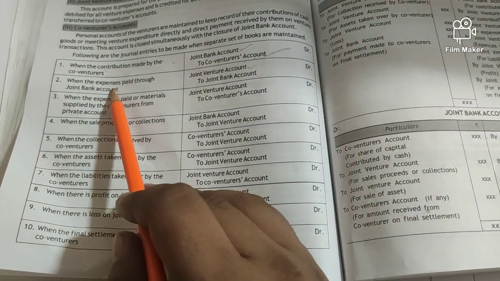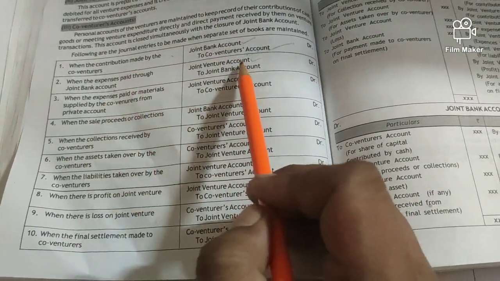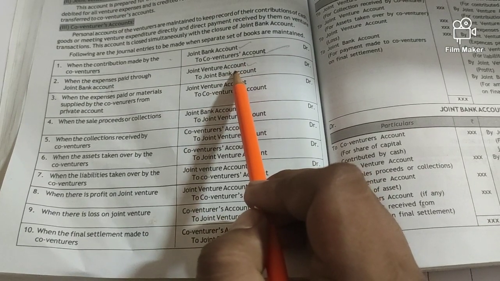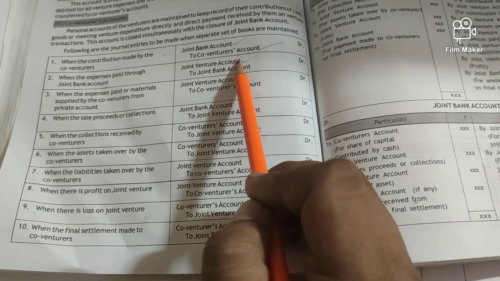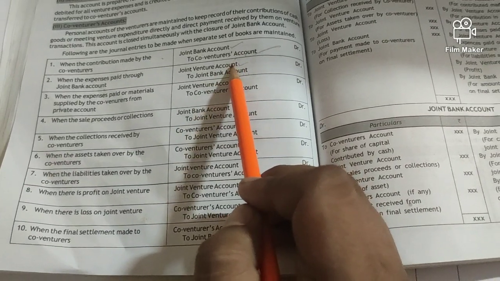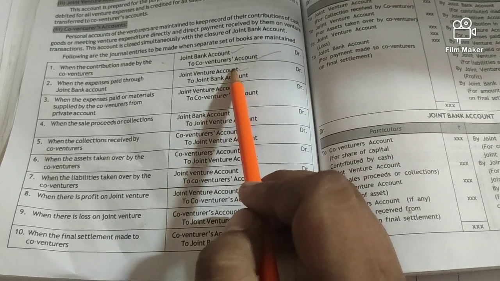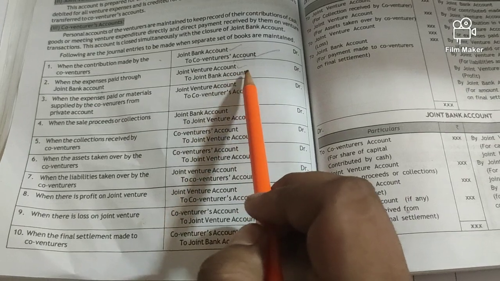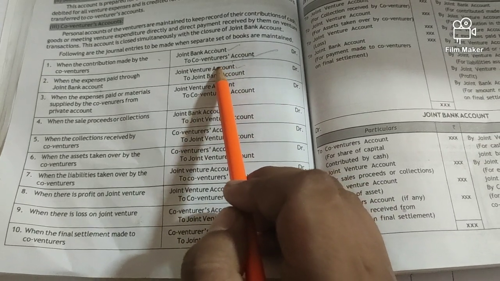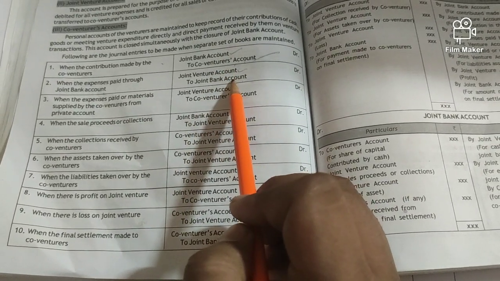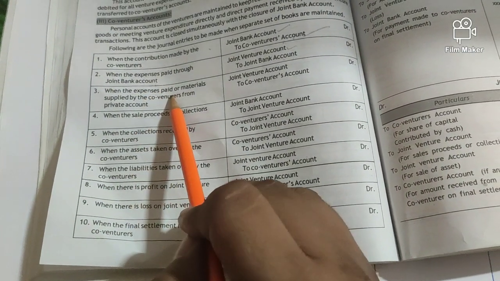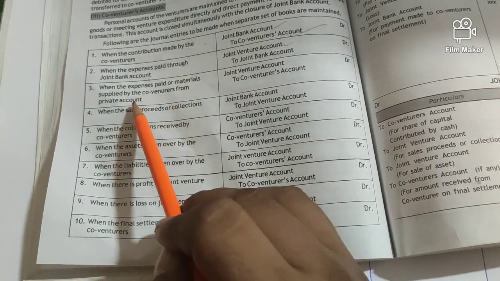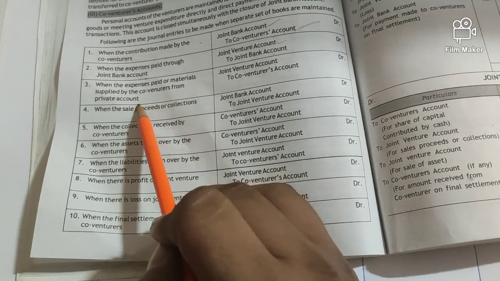When any expenses are paid through the joint bank account, the entry will be joint venture account debit to joint bank account, because the expenses are spent on the joint venture account. So the joint venture is getting the benefit. In the ledger, we will get the entry in the joint venture account and also in the joint bank account.